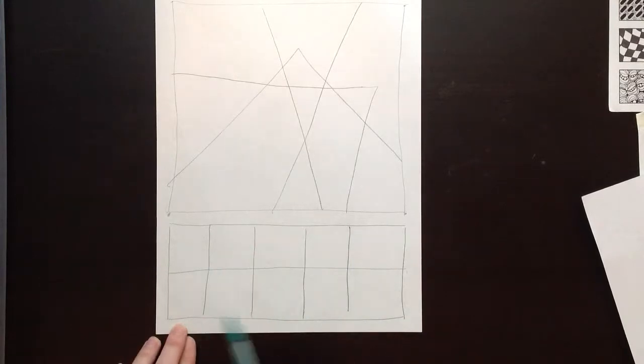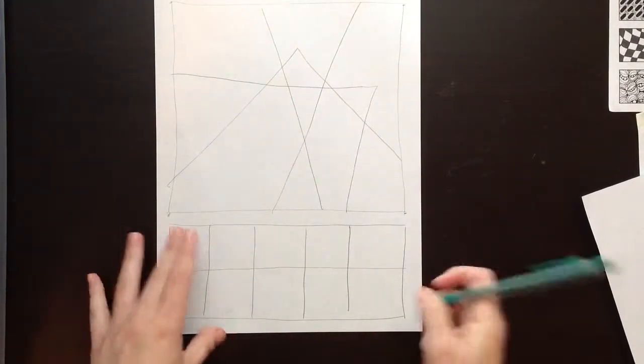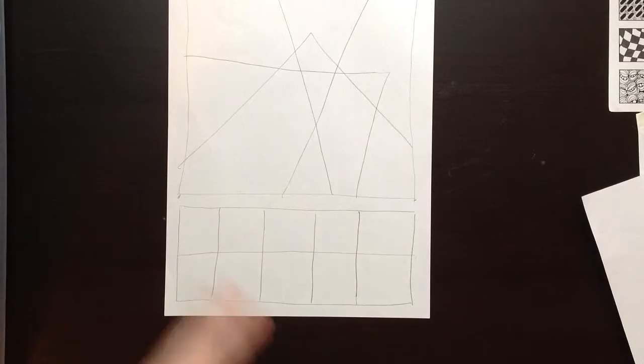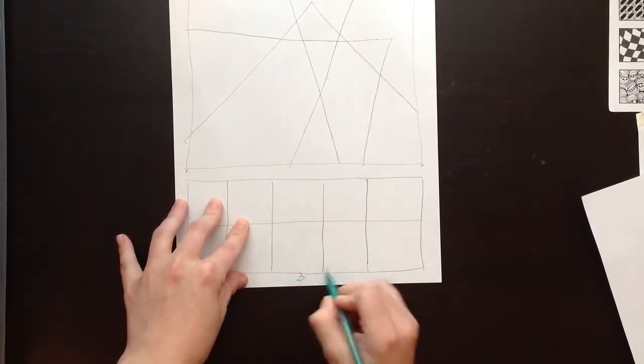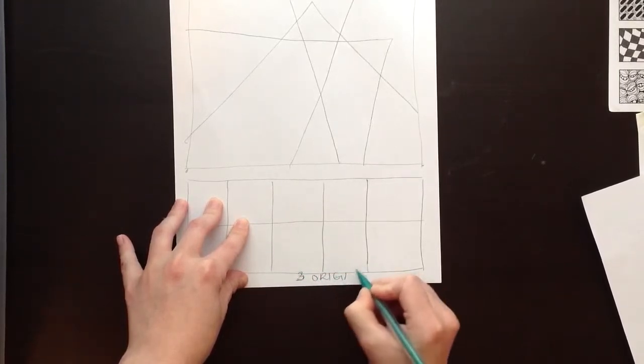And these are the squares you're going to practice your pattern designs in. And remember, you have to have at least 10. You can have more, but you have to have at least 10. And out of those 10, 3 of them need to be original designs.